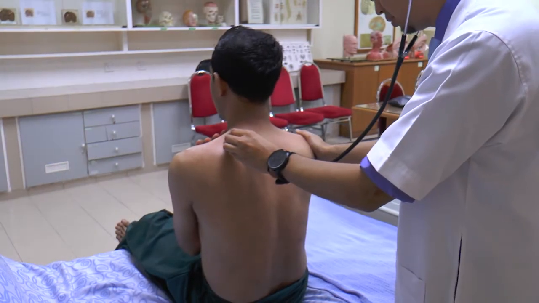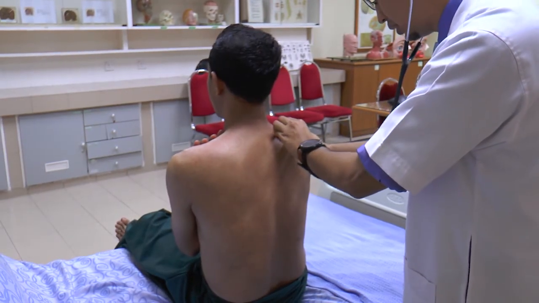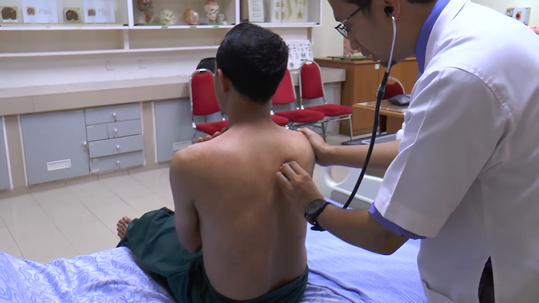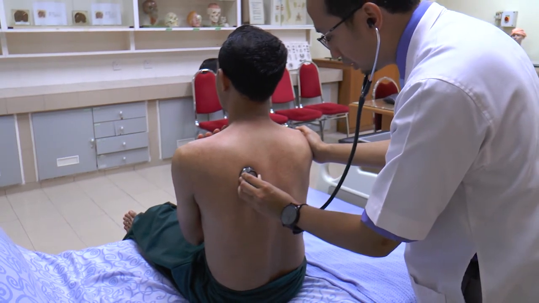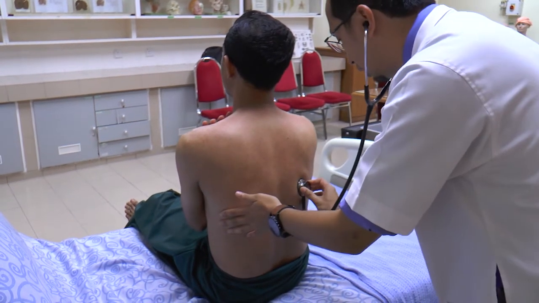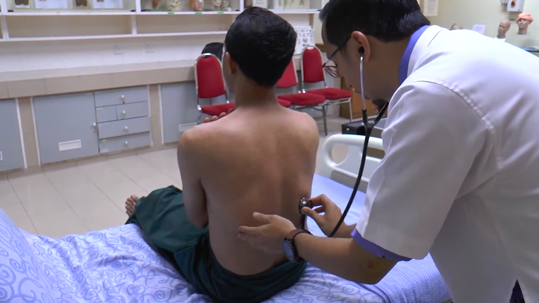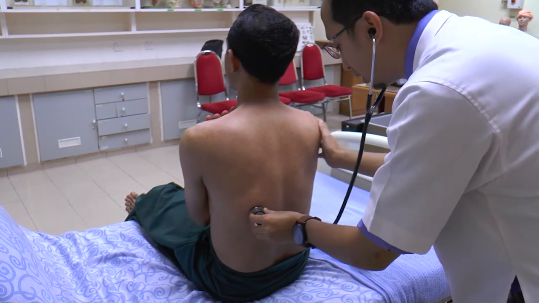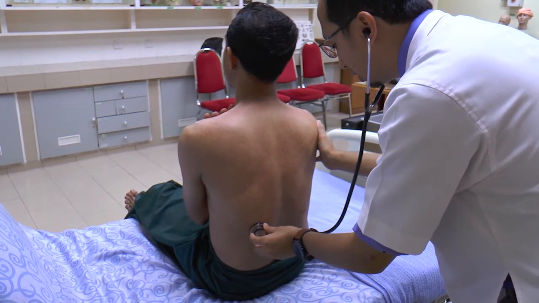Vocal resonance assessment of the posterior wall is also similar to the anterior wall. Ask the patient to say 99. Start from the upper zone, then move the diaphragm in a crossing over and downward movement. Compare the sound heard on both sides. Remember to check the bases and lateral chest wall.